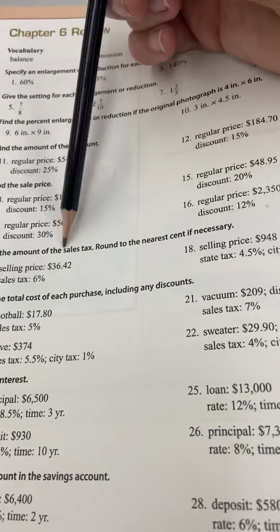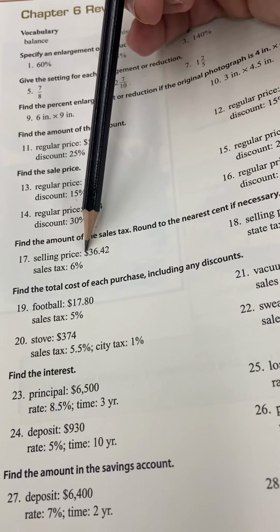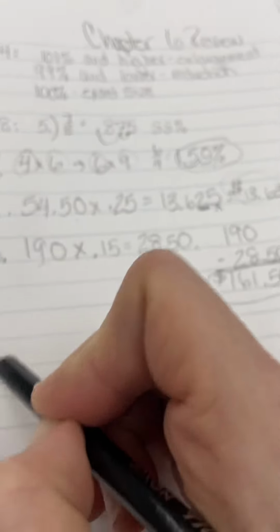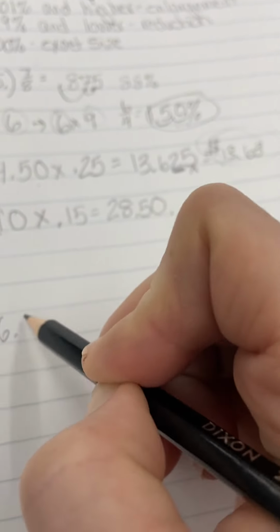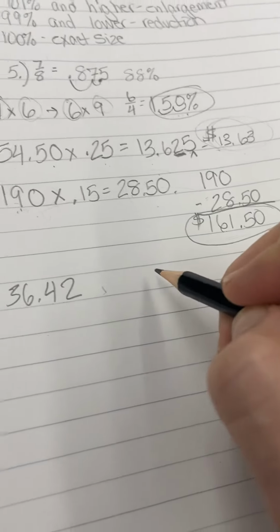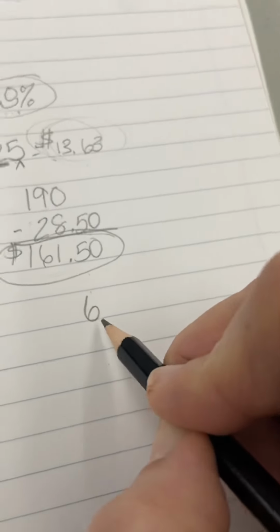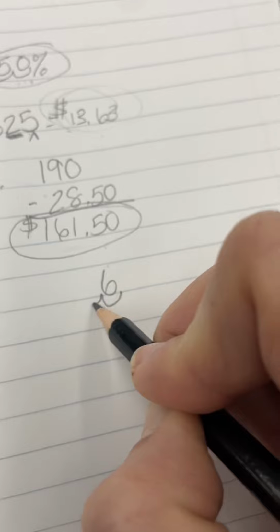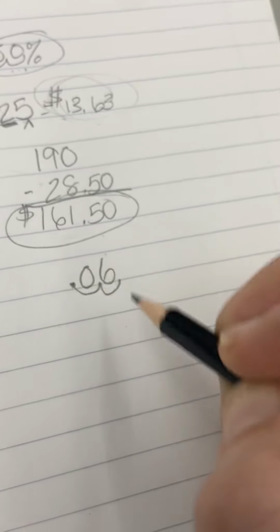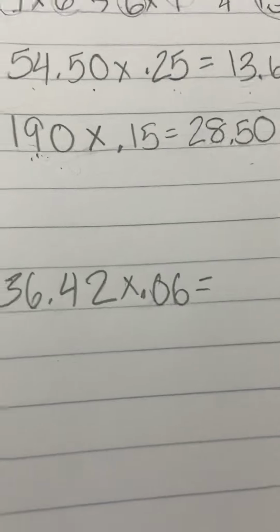Okay, 17, find the amount of sales tax, round to the nearest cent if necessary. The selling price is $36.42, and it's 6% sales tax. Well, 6% as a decimal, I move it over twice. It is 0.06. So I take that times 0.06 to find my sales tax.